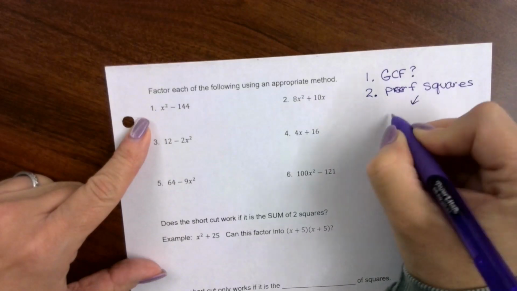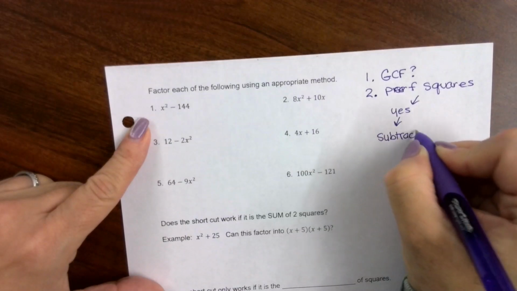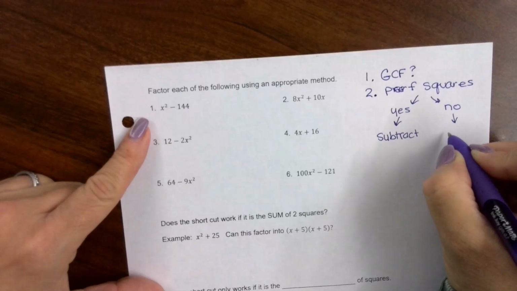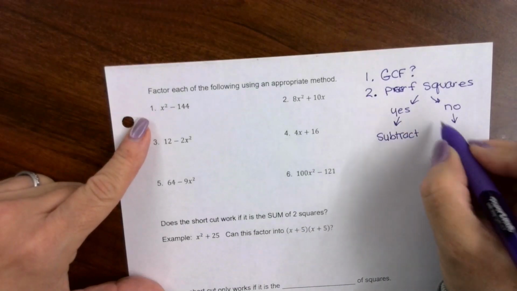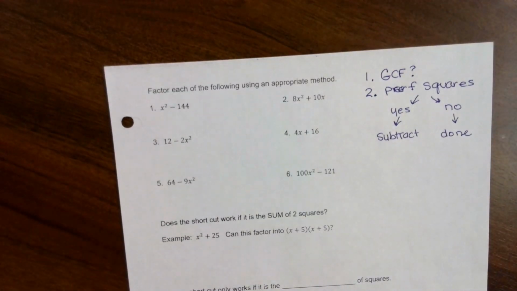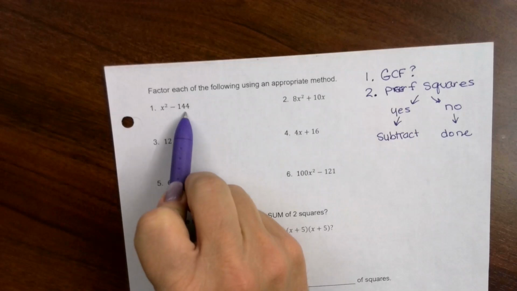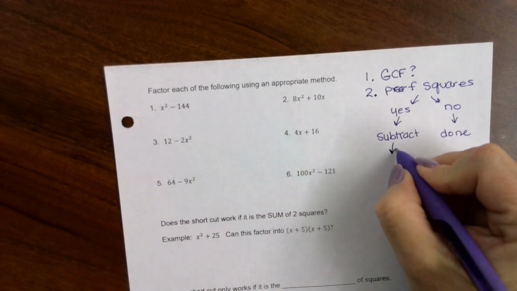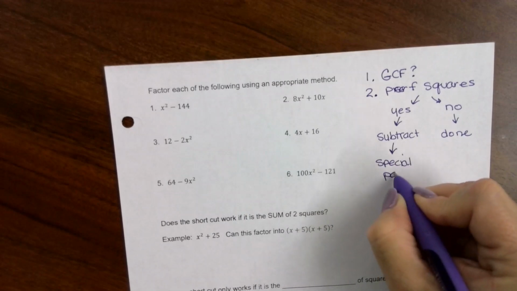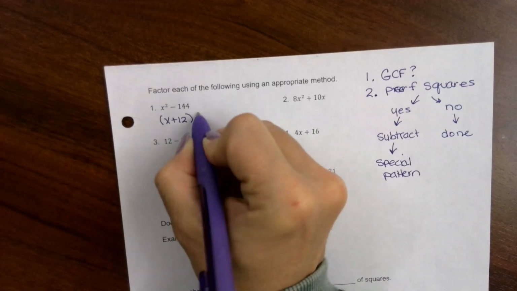And if the answer is yes, then I'm going to ask myself, is it subtraction? If the answer is no, then I want to look for, well, I've already looked for a GCF. If the answer here is no, then I'm done. All right, so no GCF. Are they perfect squares? Yes and yes. Is it subtraction? Yes. If it's subtraction, then I can use my special pattern. So my special pattern is going to be x plus 12 and x minus 12.